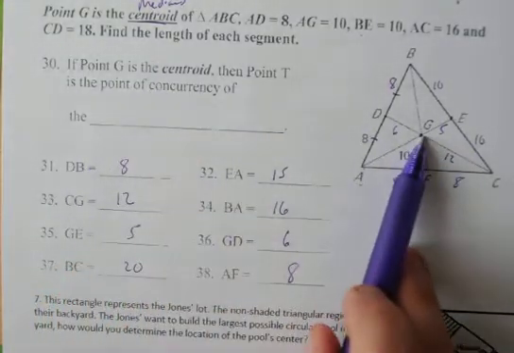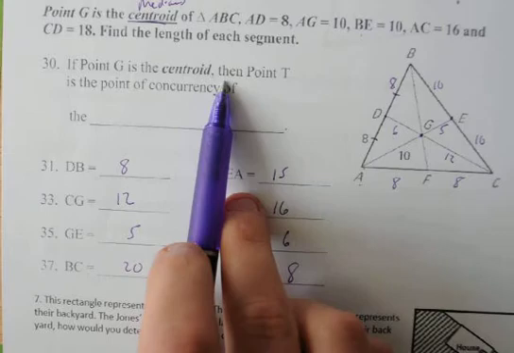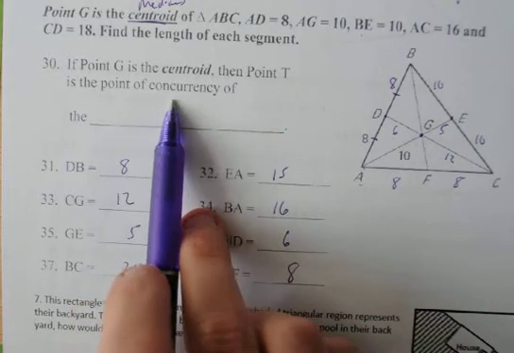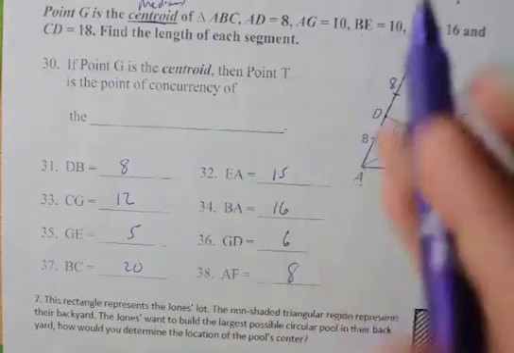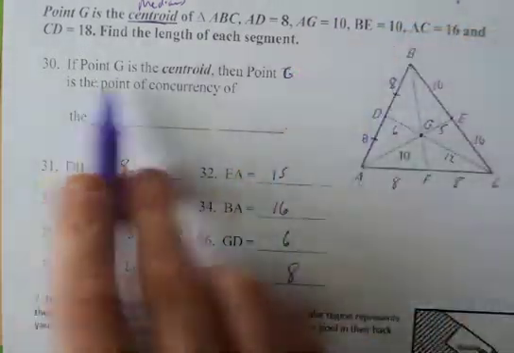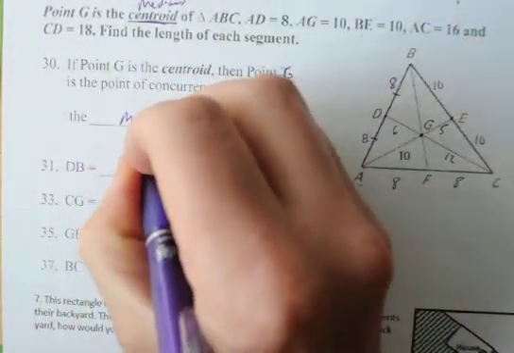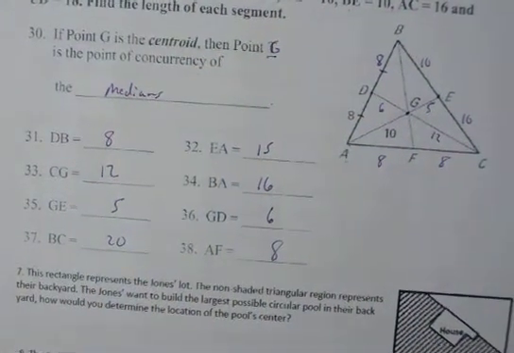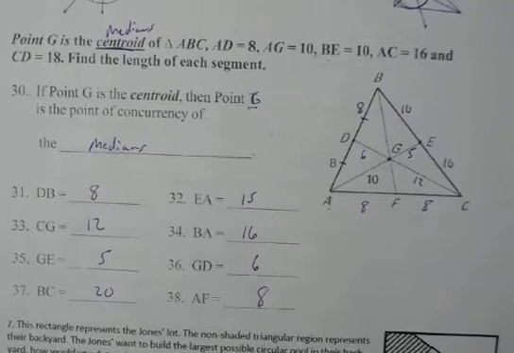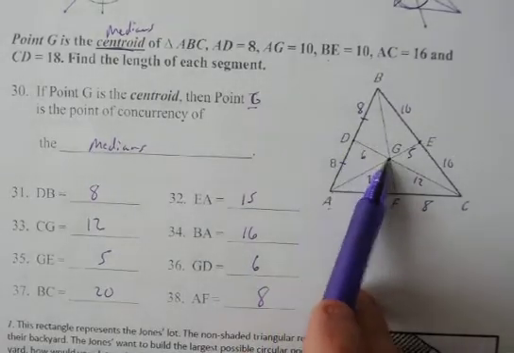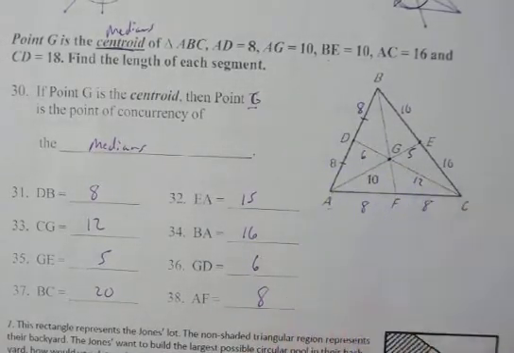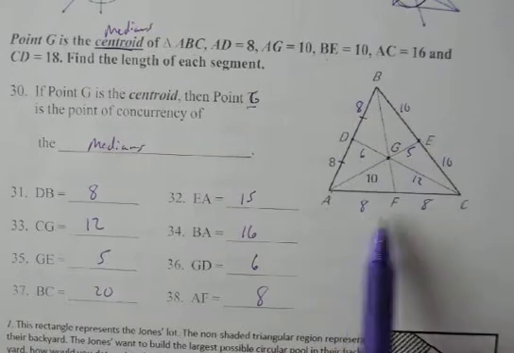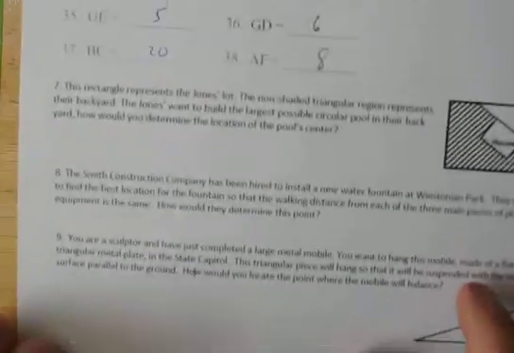The point G is the centroid. The point G is the point of concurrency of the medians. That's supposed to be a G. That's the median thing. So look, the smaller piece is half of the larger piece, and we've got midpoints, so 8 and 8.